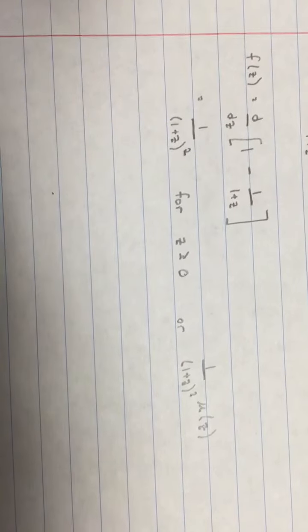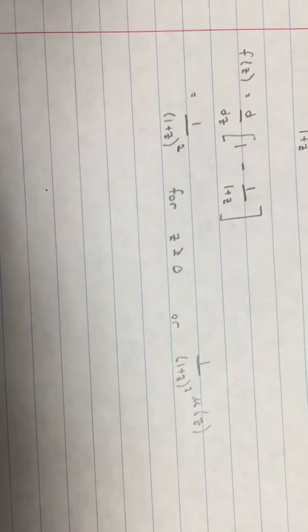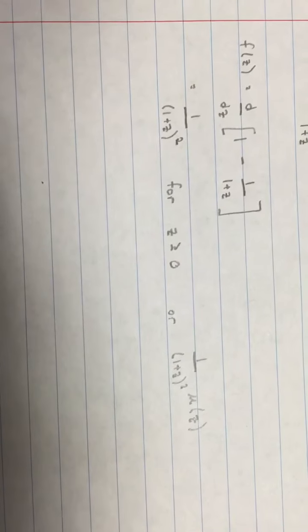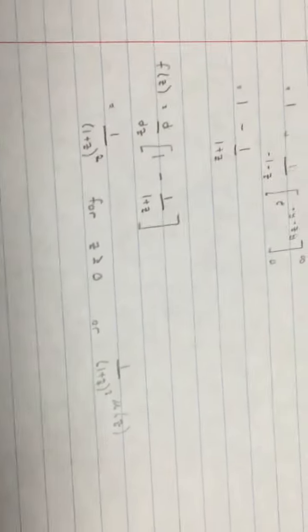For z greater than 0, or like I said before, since you can represent z greater than 0 by the unit step function of z, multiplying by the unit step function of z is also a valid alternative to the answer. And that is number 2.